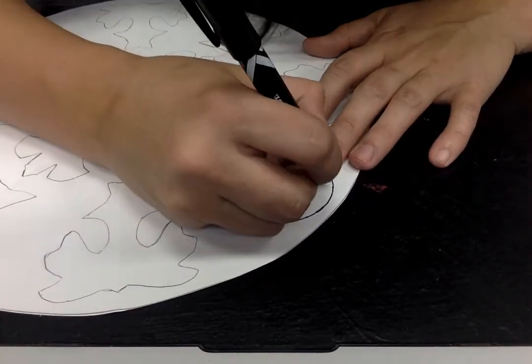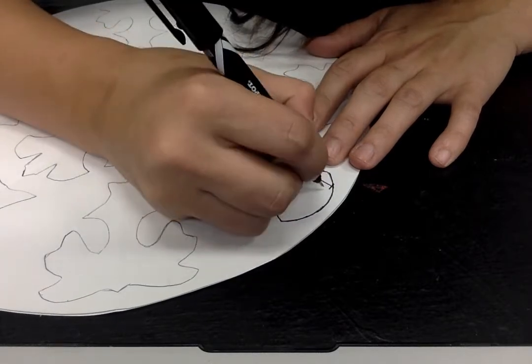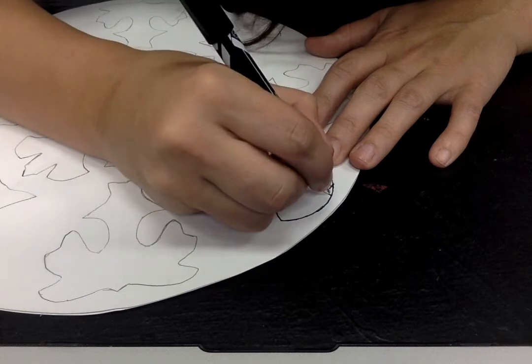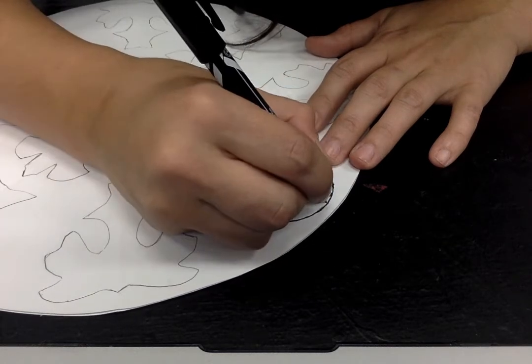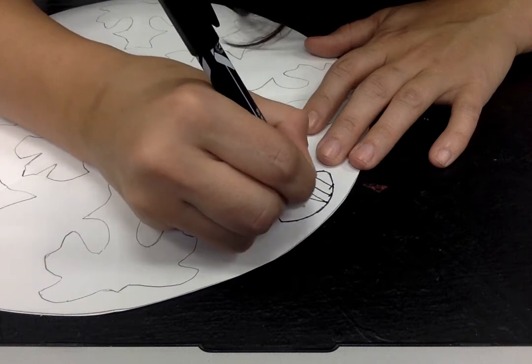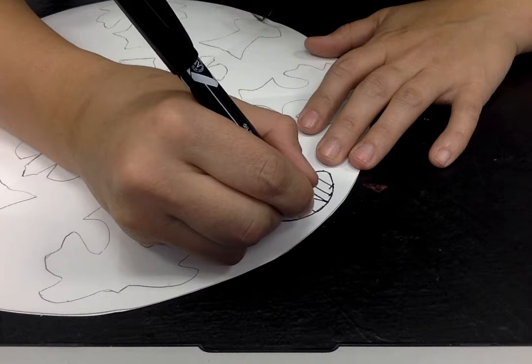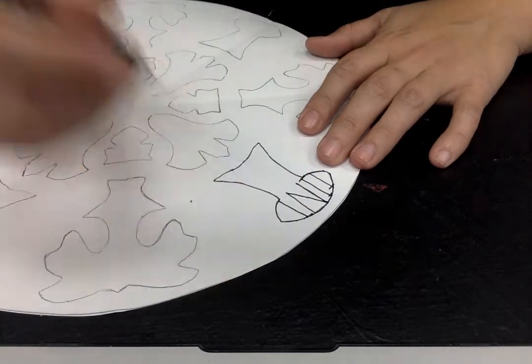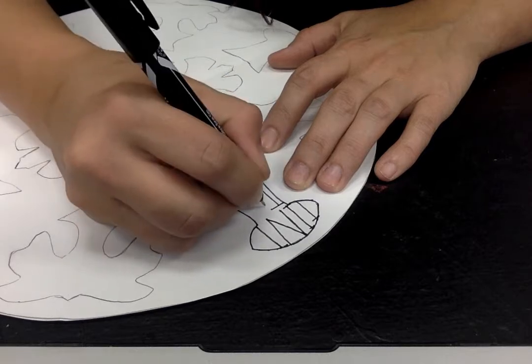tints and shades, okay? So I'm going to use the word tint, and I'm going to actually drag, I'm going to extend the word. So it says tint, and then I'm going to continue the word, tint.